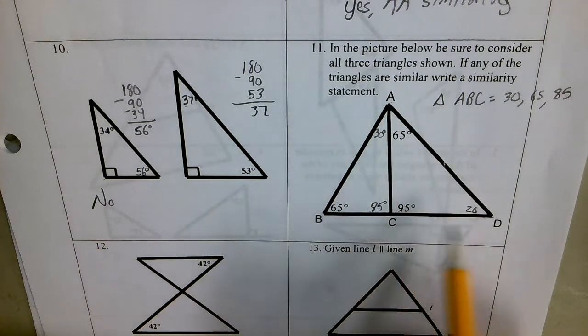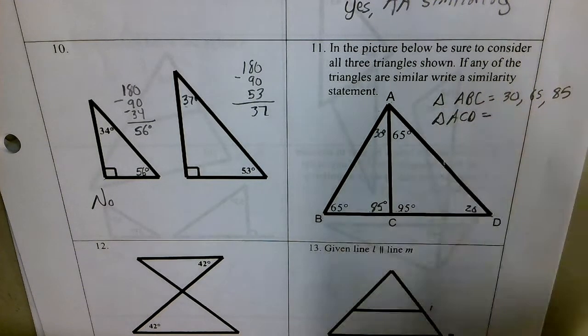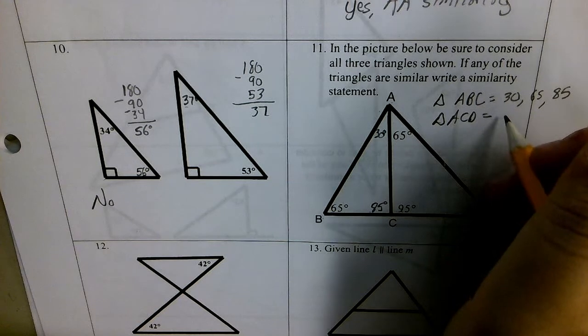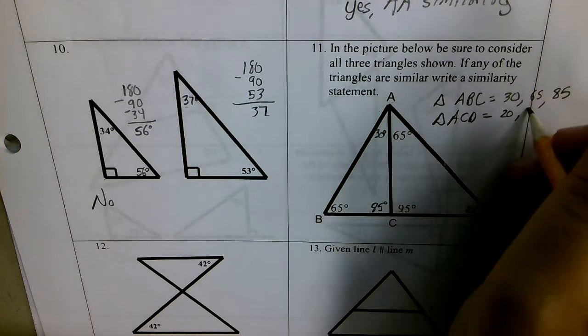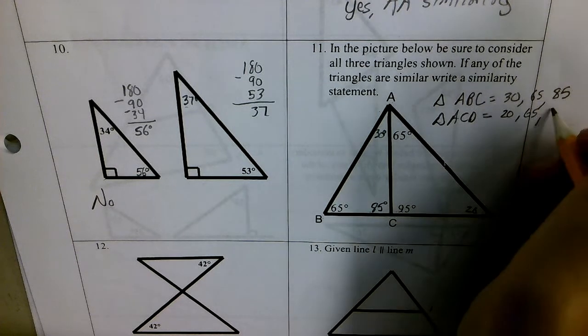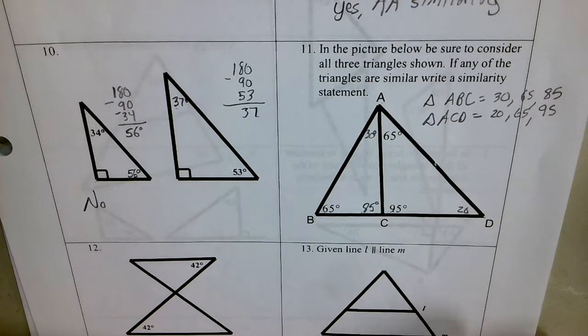In triangle ACD, we have a 20, we have a 65, and we have a 95. So those only have one angle in common, so those aren't going to be similar.